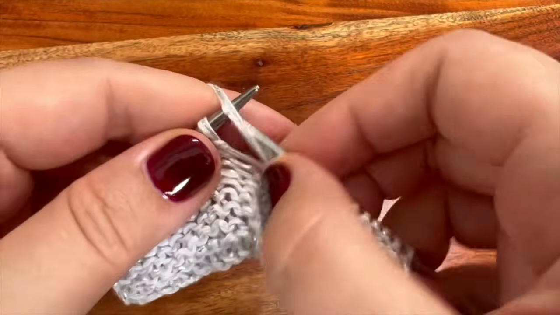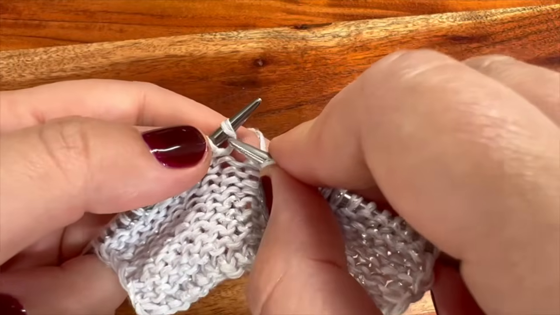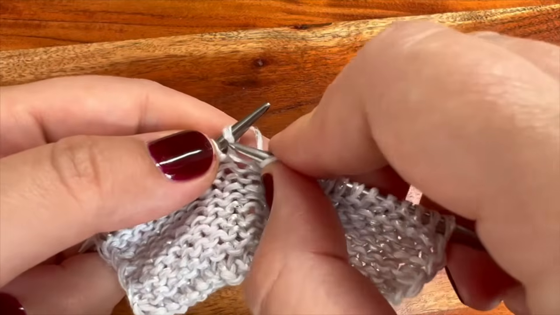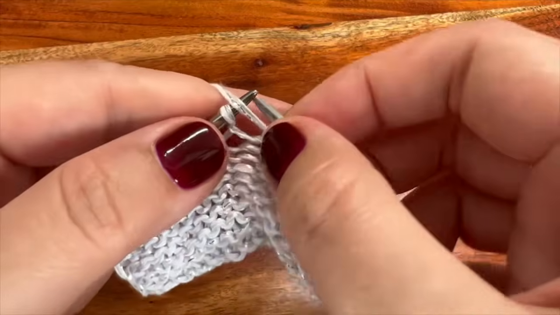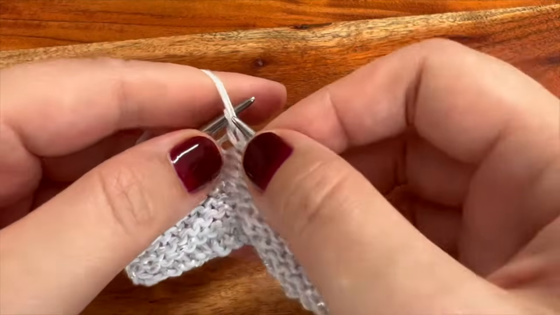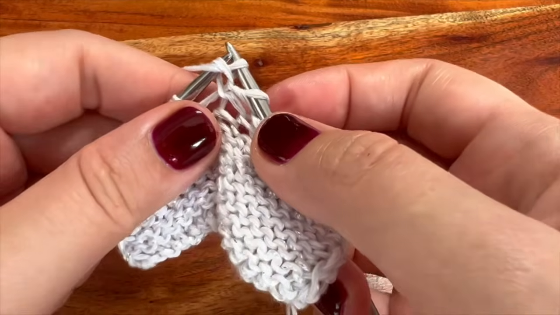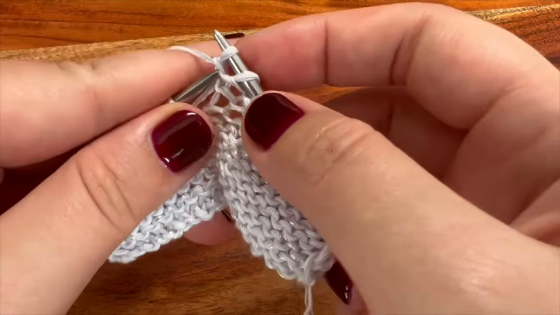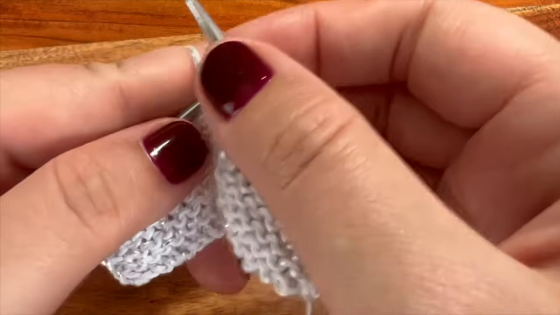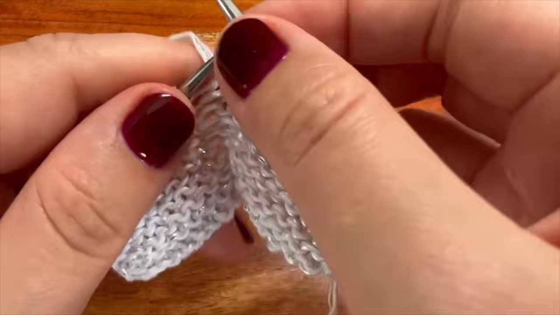Now this regular center stitch, and now we have another twisted stitch created from a yarn over, and here it's more obvious that it should be purled through the front loop, because if you go through the back loop, it's obvious.